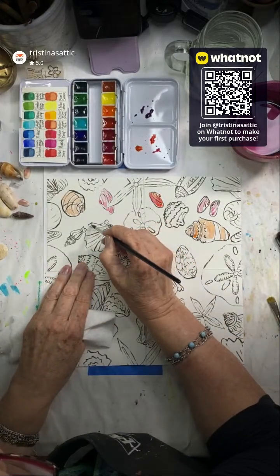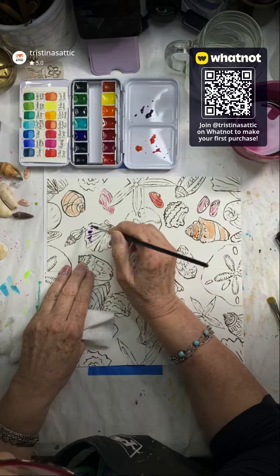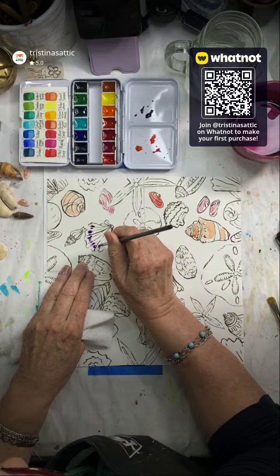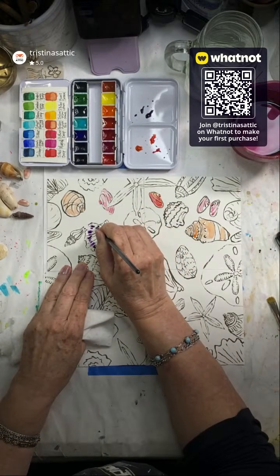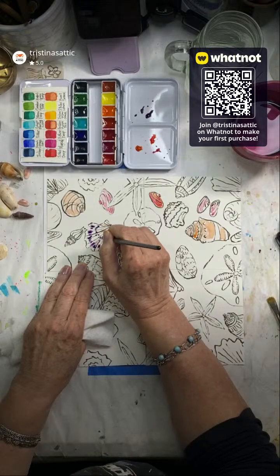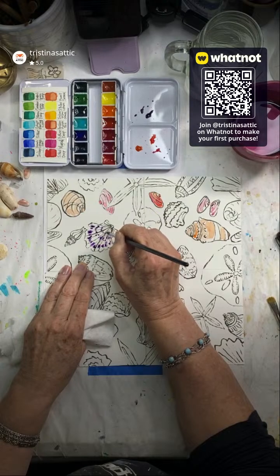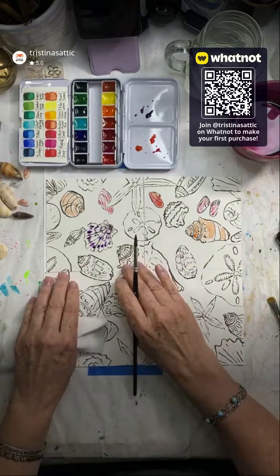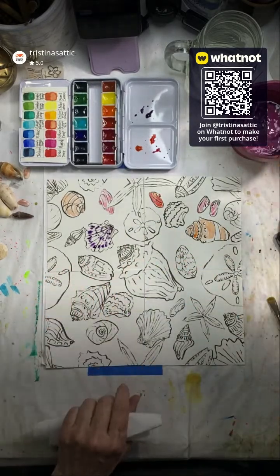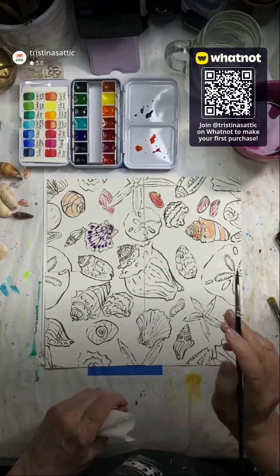So now what I'm going to do is make marks along here because that's kind of the way that the shell has colors along the, they kind of go along like this. And they're kind of random. They're not in a regular sort of order. Nice. So just something like that. I can always come back after that's dry and add a little pink in between or a little blue in between if I want to.